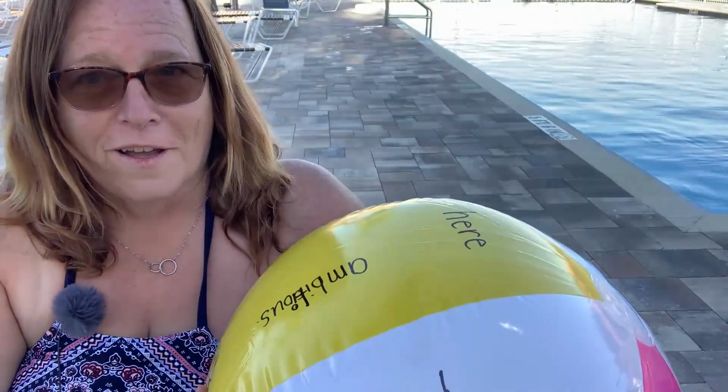Today's Teachable Moment was brought to you by a ball flying through the air. Fred and I were at the pool today, and I saw this beach ball, and it made me think about an activity that I used to do with my children at school, as well as my own children. We're going to use a beach ball today.